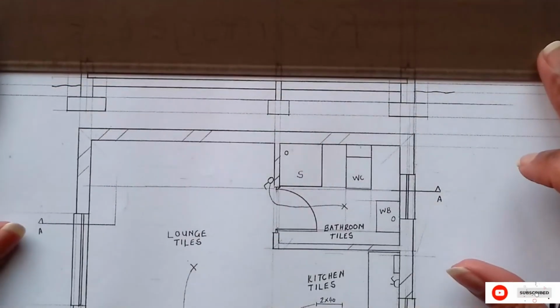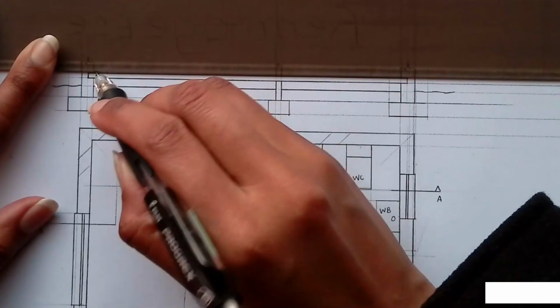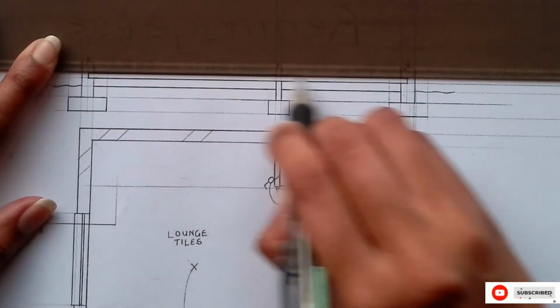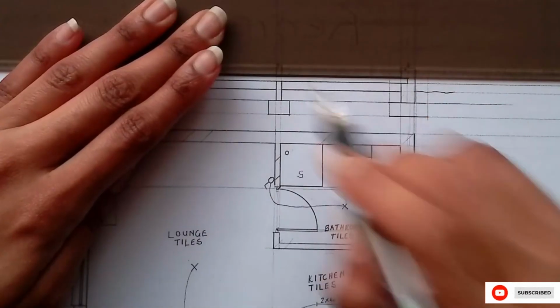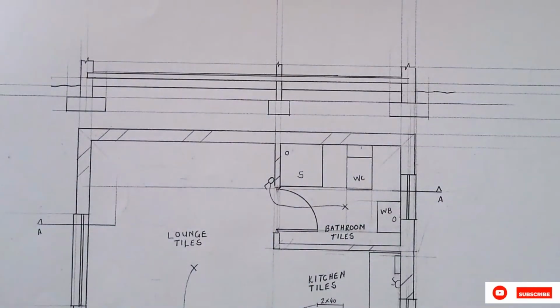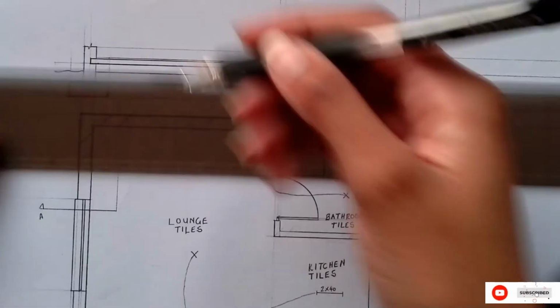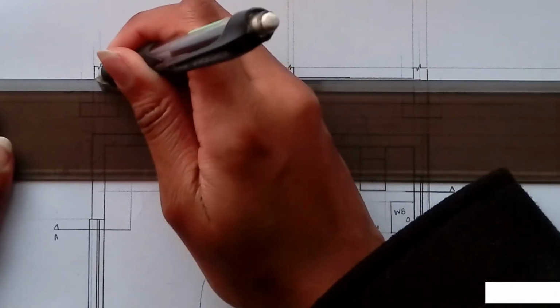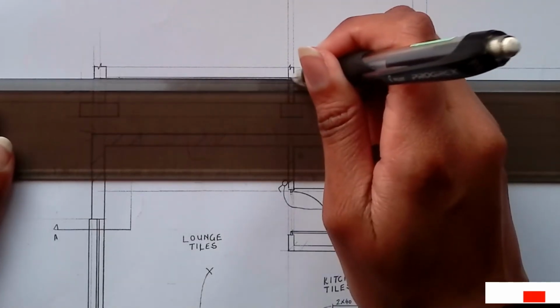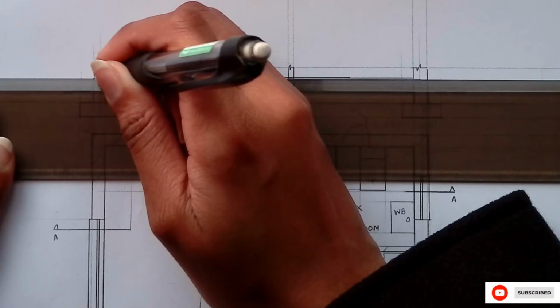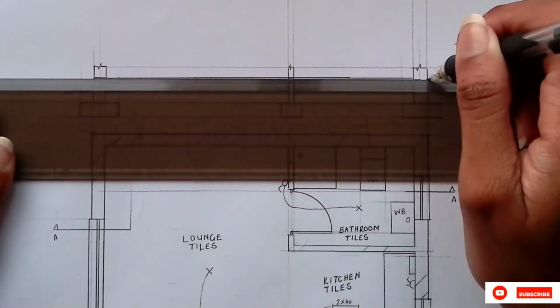Then the finished floor level will just be about 0.5 millimeters. The finished floor level will be there. Then we need to add our DPC, so that it helps with the, make sure that you darken it.